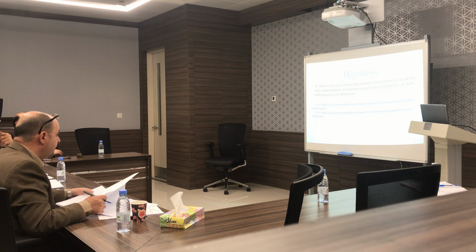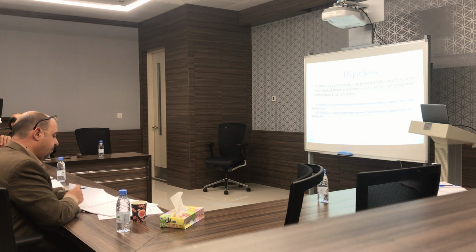So from the previous literature review, we come up with the main hypothesis, which is that there is a positive relationship between transformational leadership traits, implementation, and enhancing the work environment through team performance and job satisfaction. From the main hypothesis, we came up with two sub-hypotheses, which are that there is a positive relationship between transformational leadership and team performance, as well as a strong and positive relationship between transformational leadership and job satisfaction.